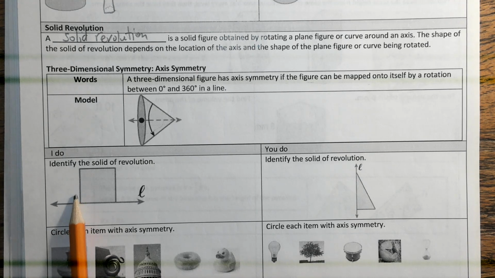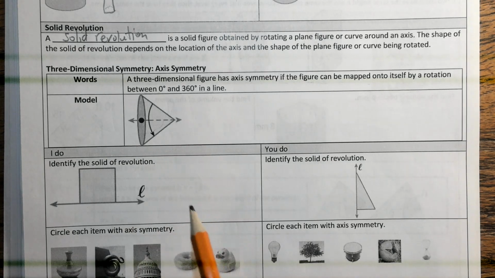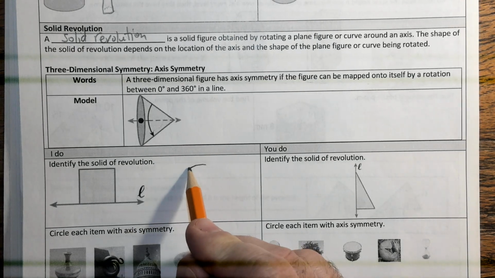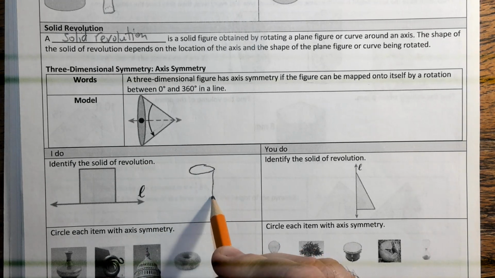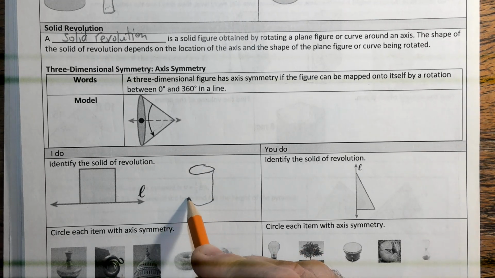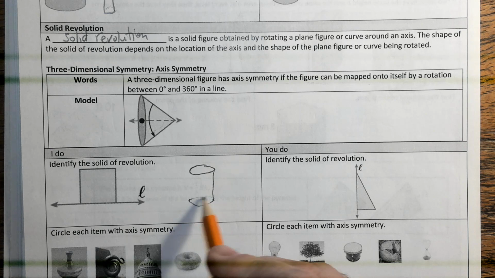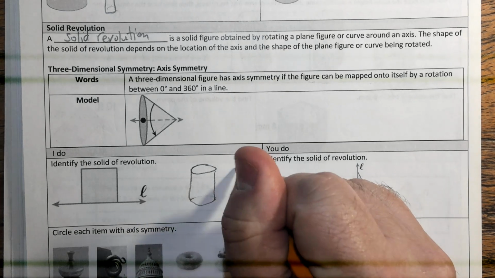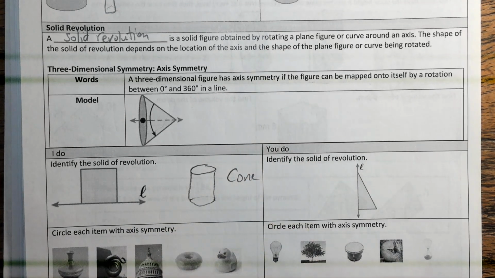All right, so identify the solid of revolution. So if we curl up this square, and I can't show you here, but if you curl it up, it curls into a circle on top, a circle on bottom. Looks like that, and that is a cylinder.